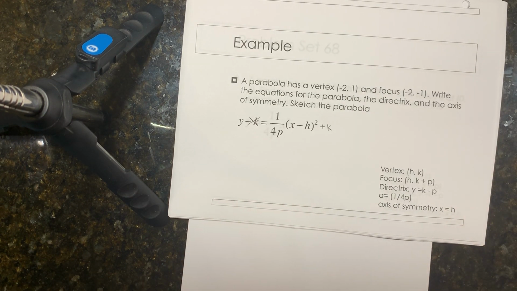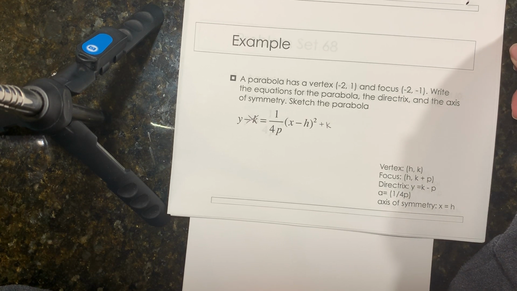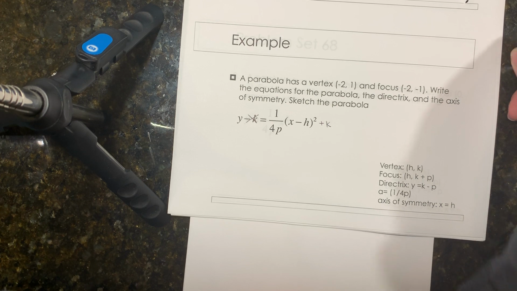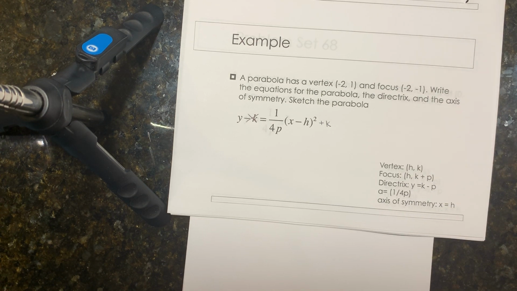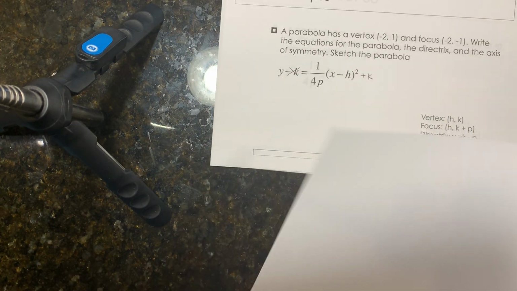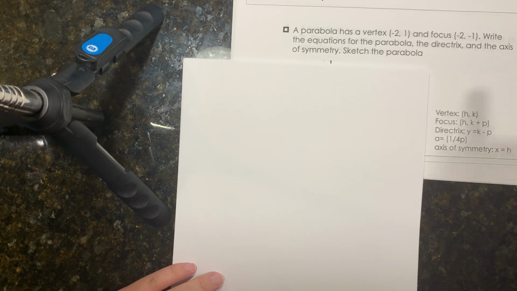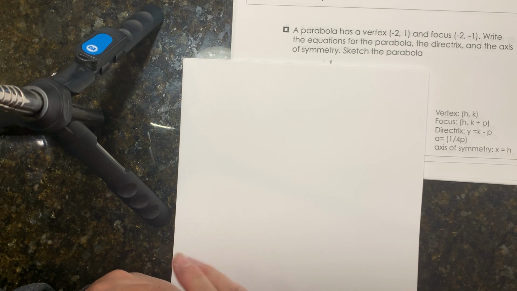Okay, so we're going to do some of these examples together. It says a parabola has a vertex at (-2, 1) and a focus at (-2, -1). Write the equation of the parabola, the directrix, the axis of symmetry, and then sketch the parabola. So what we're going to do here is use some of those variables that they give us. The vertex is h comma k.